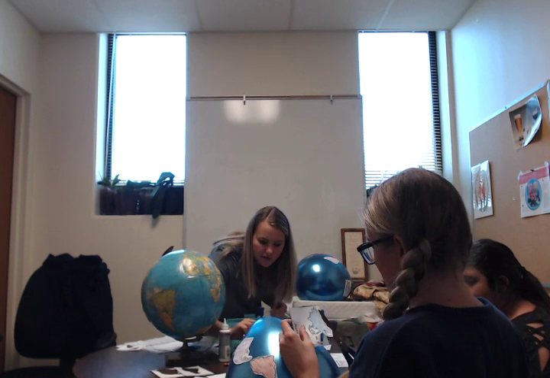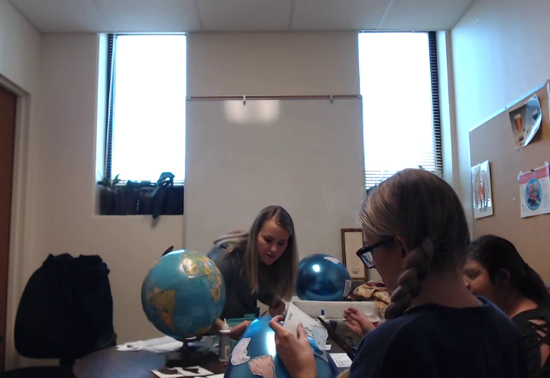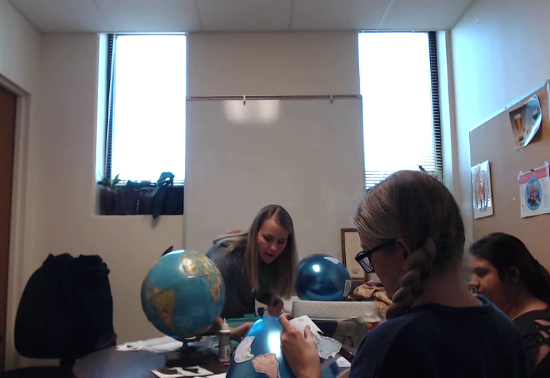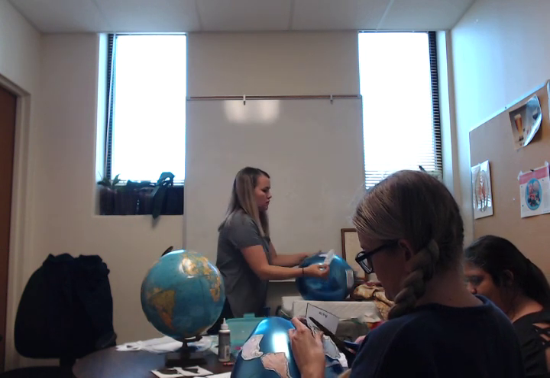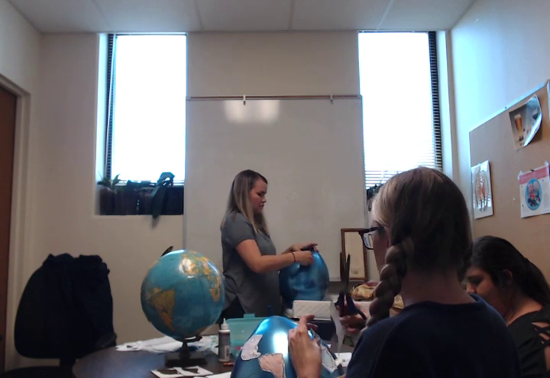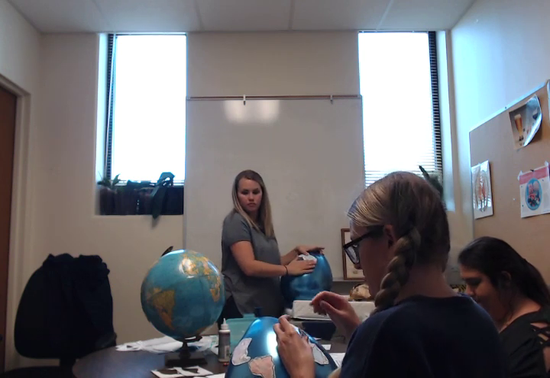So if you look at your flat map, if you're having trouble, remember this one's Asia, and all these little islands go on that side, not the side that's touching Europe. Remember, it's right next to Europe, touching Europe.